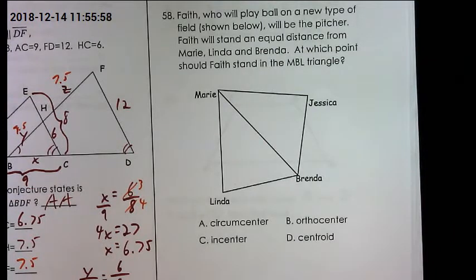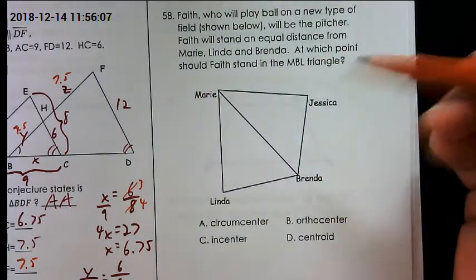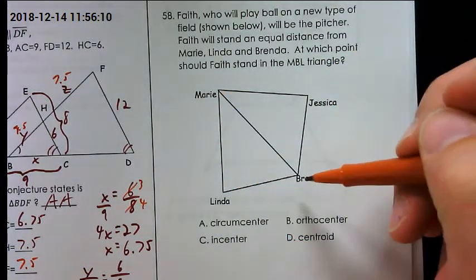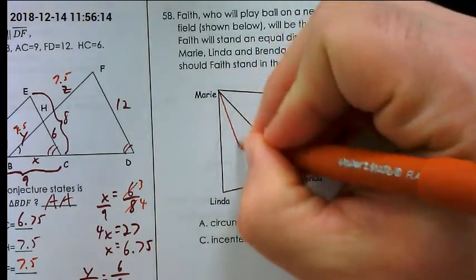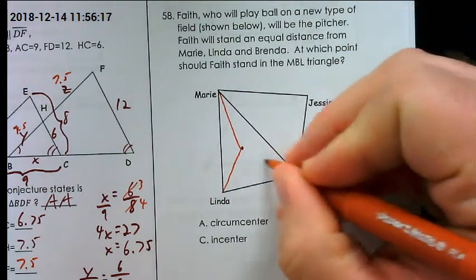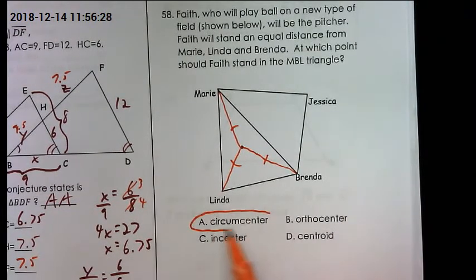On 58. Faith, who will play ball on a new type of field shown below, will be the pitcher. They will stand equal distant from Maria and Linda and Brenda. So we need a point that's equal distant to those three people. What point is equal distant in a triangle to three of the vertices? It is the circumcenter.